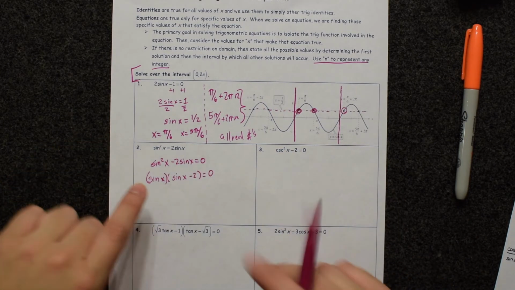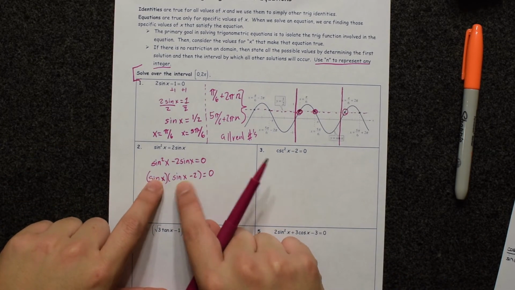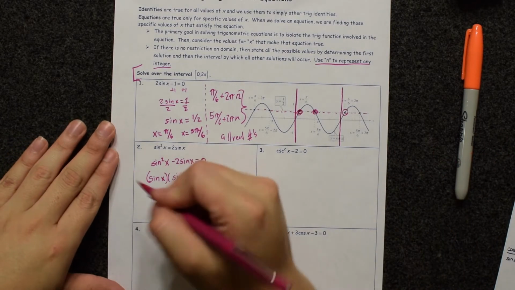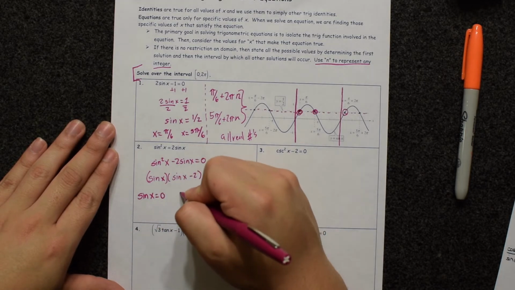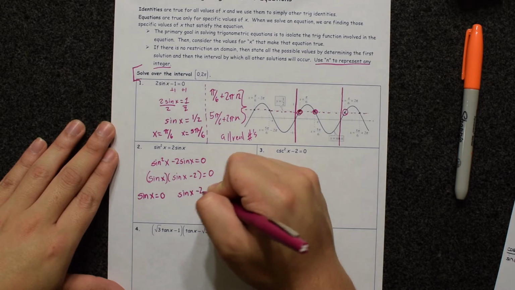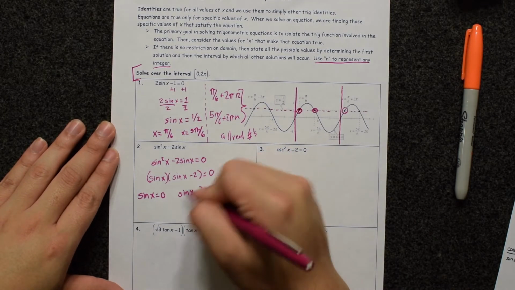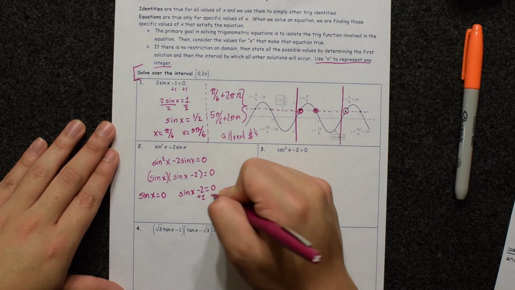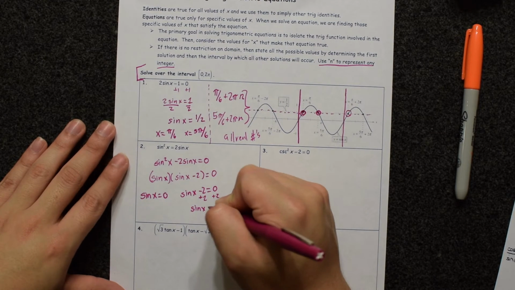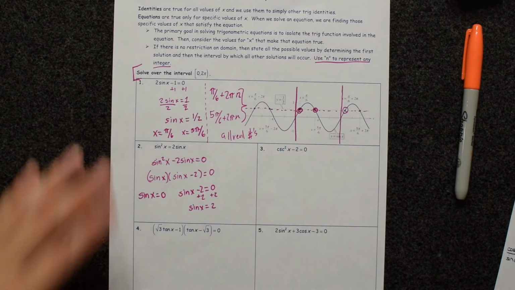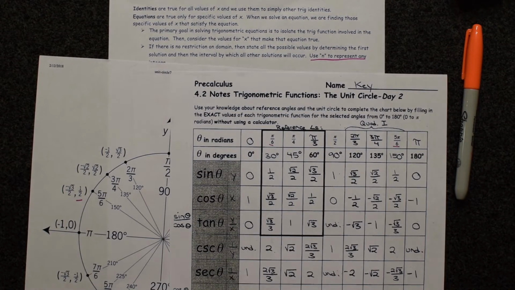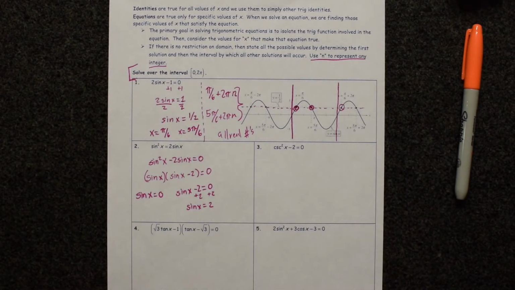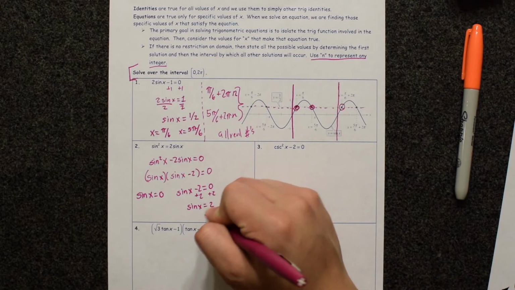Now that I have this factored out, I can set either of these, or actually both of these, equal to 0 to make my equation true. So I'm going to take sine of x is equal to 0, and sine of x minus 2 is equal to 0. Let's try this guy first. I'm going to add 2 to both sides. I get sine of x is equal to 2. When I look at my unit circle, or my reference chart, or when I graph this, I see that there is absolutely nowhere where sine of x is equal to 2. So in this case, there would just be no solution.